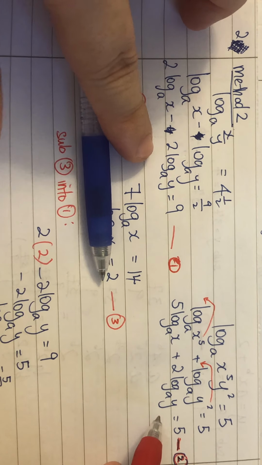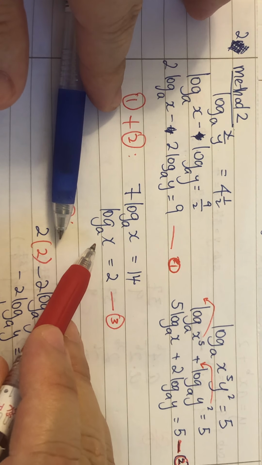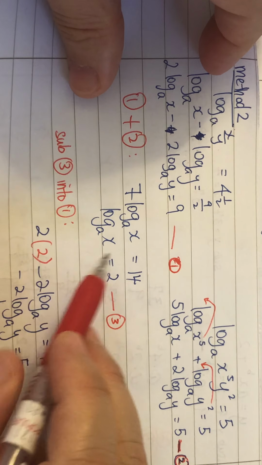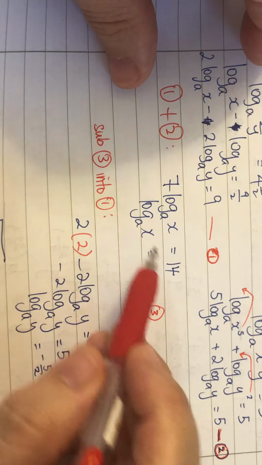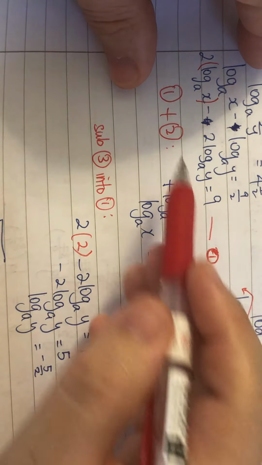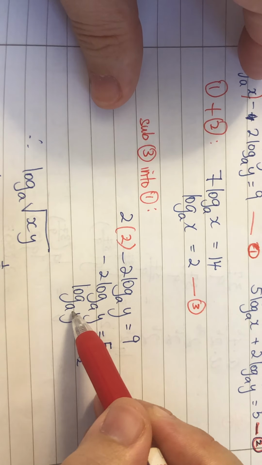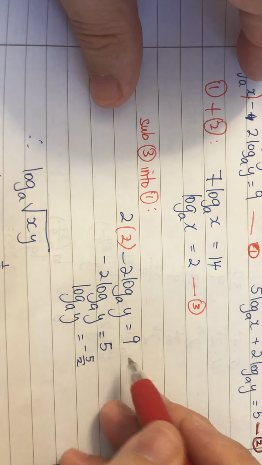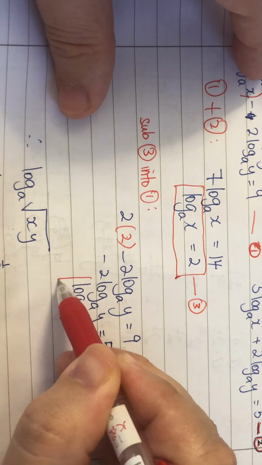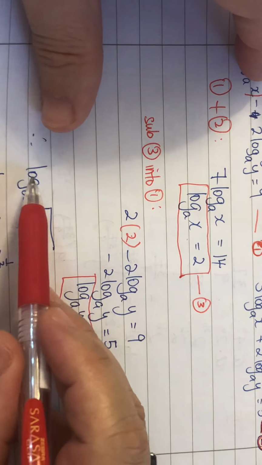So I add 1 to 2, and then I end up with log of x to base a. Then I can find what is log of x to base a. Then I sub this into here, because this whole thing, which is this thing here, is just 2, you see? Then I can find what is log of y to base a. Then once I've gotten this and this, I can find this.